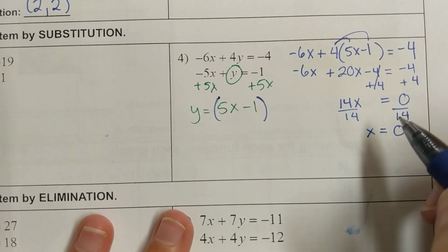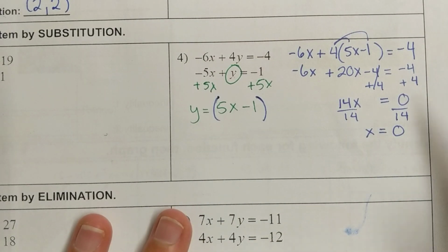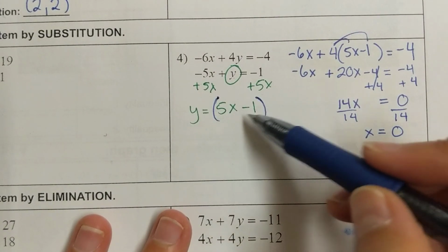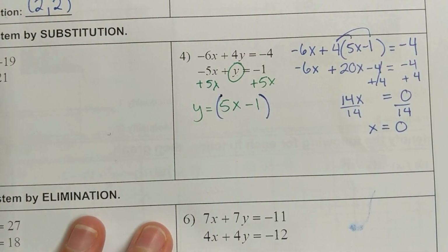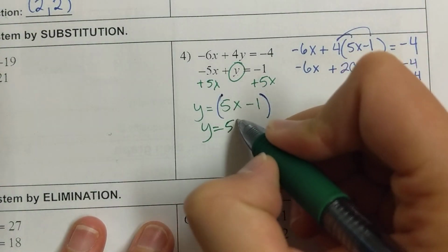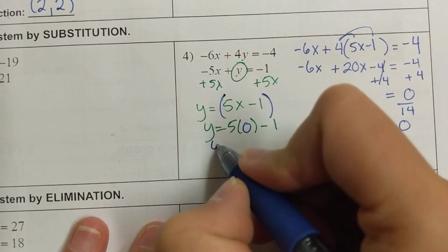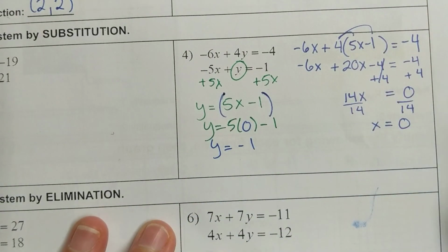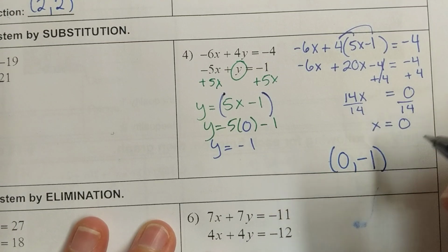Now all I need to do is plug in 0 for x in the rearranged equation, and we'll get out y. So when you plug in 0 for x, you get y equals negative 1. Write your answer as a point, 0, comma, negative 1.